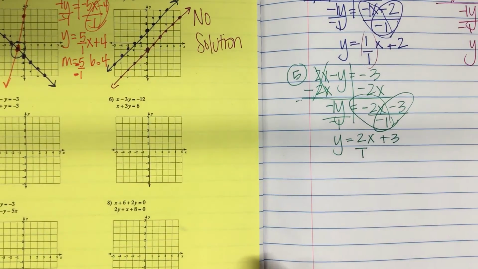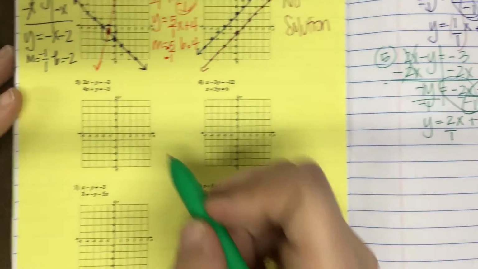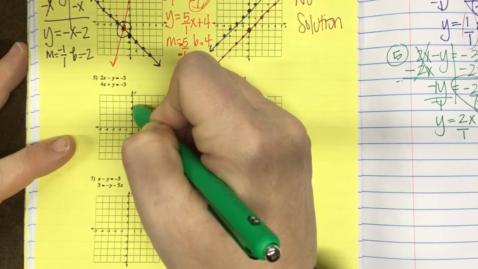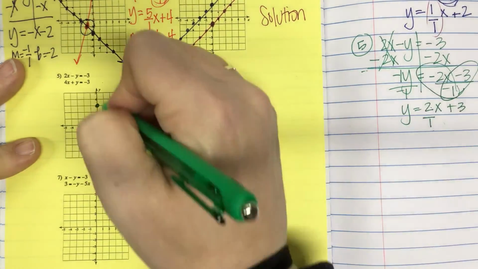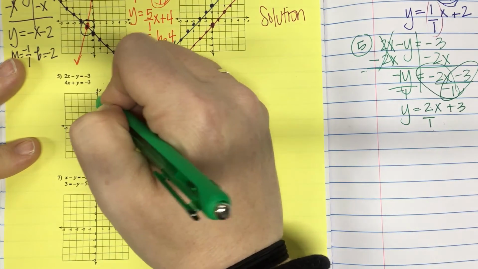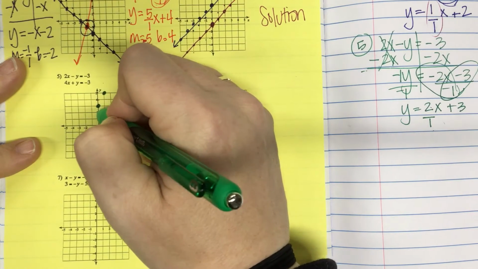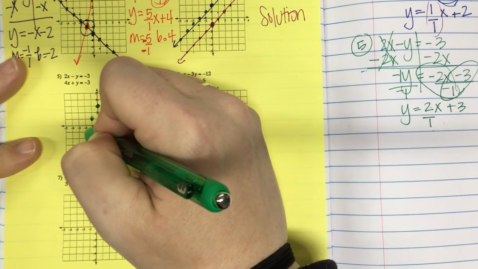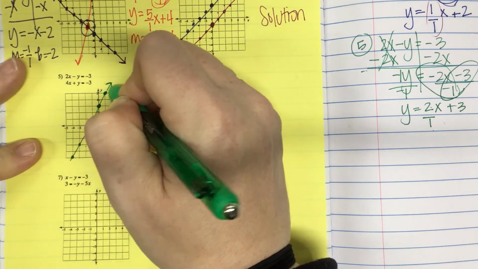So I can graph it, right? Because I have to have a fractional value to graph my slope. And I'll go over here to 3. And my slope is 2 over 1, so positive over positive, so up and to the right. I'm going to continue that pattern and go down and to the left. There's my first line.